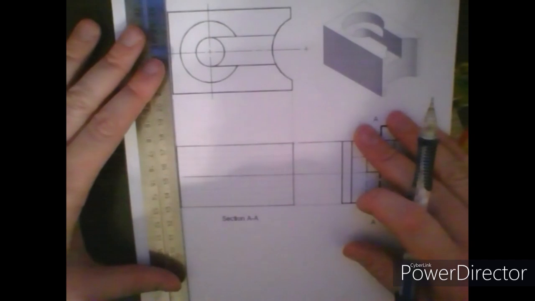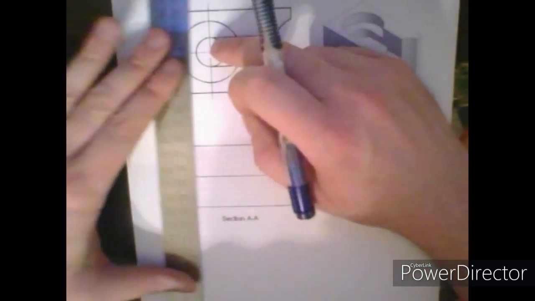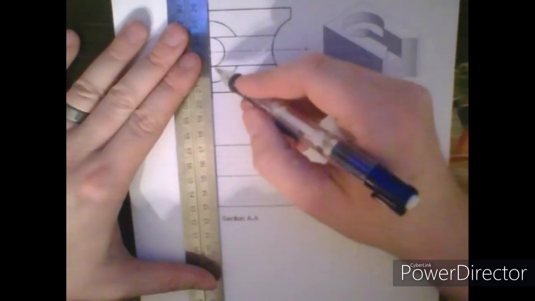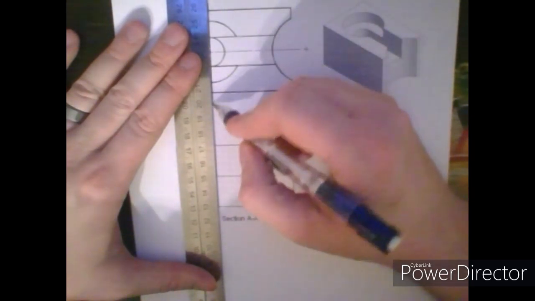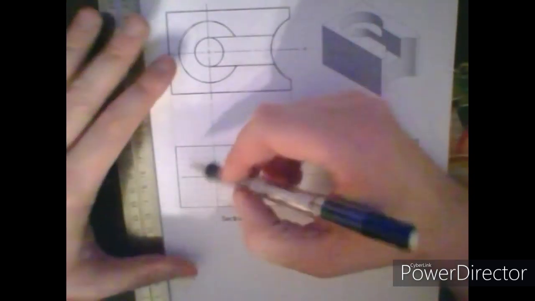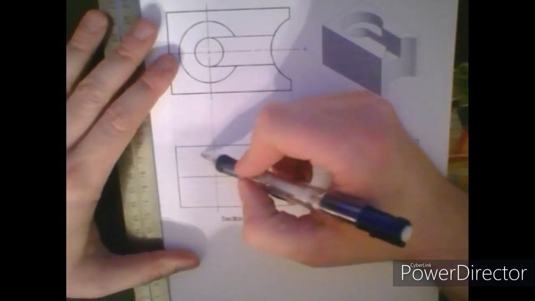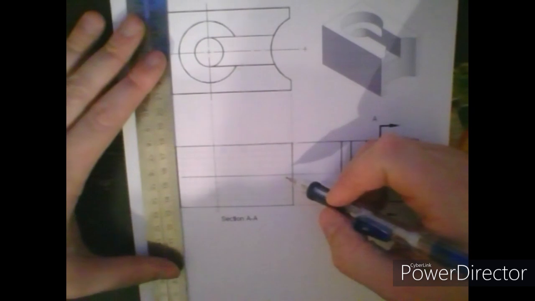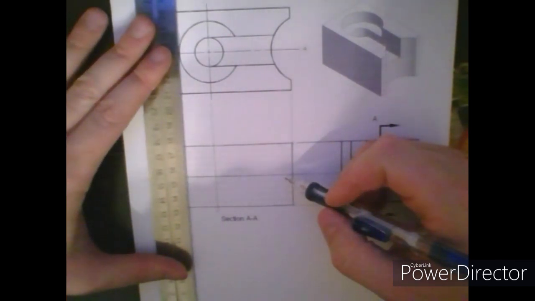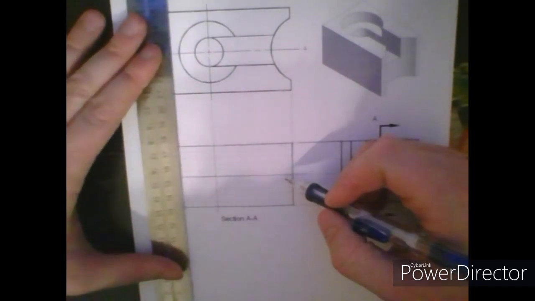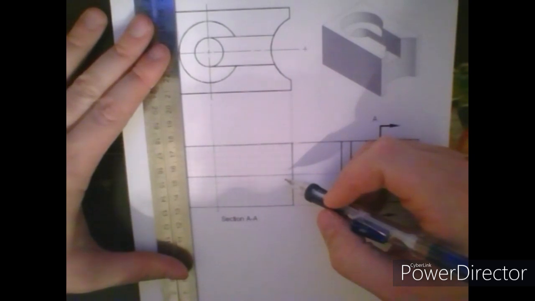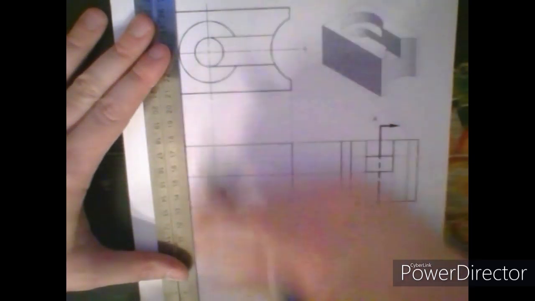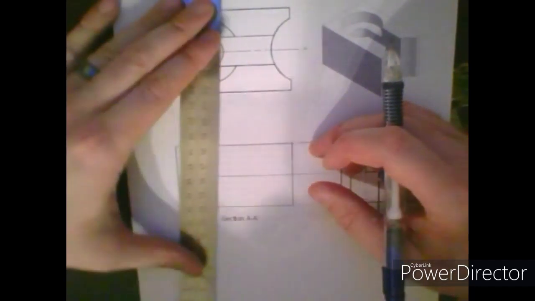And then I've got the center of this circle here. It says 1, 2, 3, 4, 5, 6 squares over. The edge of that counterbore, which is actually 1.5 squares over. And it's not going to go all the way down, so I won't have it go all the way down.